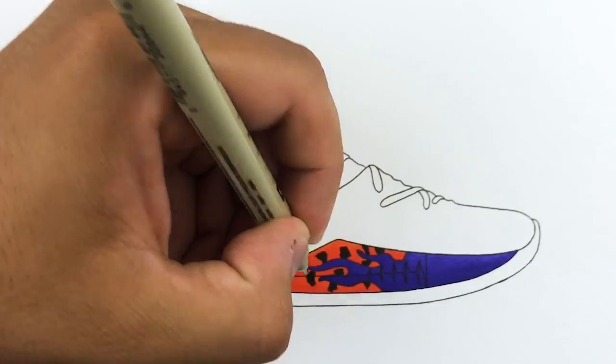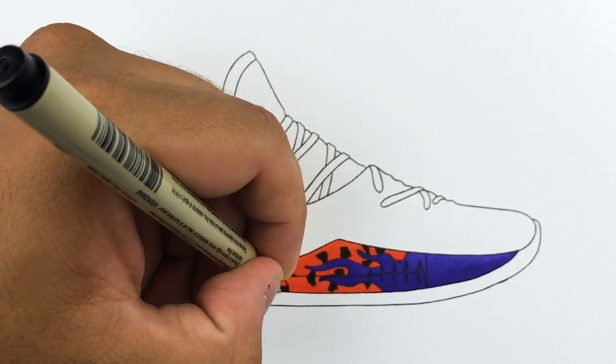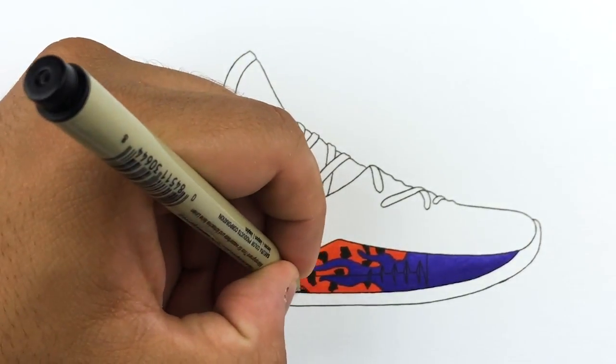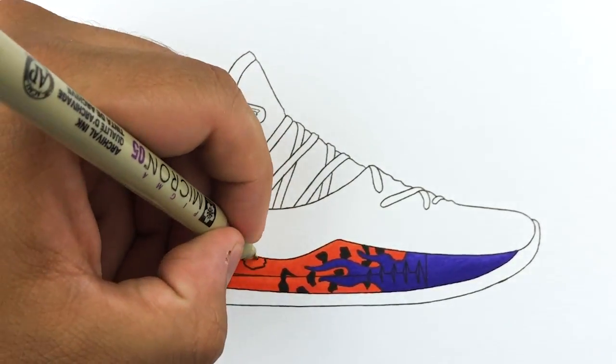Regardless though, the strap isn't as important as the detail on the upper and the midsole, so that's why I kind of wanted to do it regardless. So yeah, one clap one time for Mr.